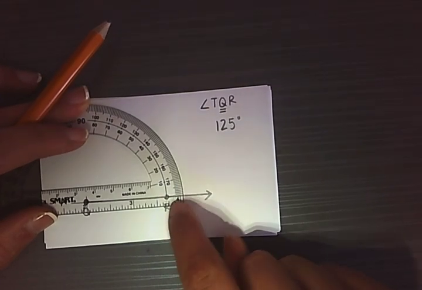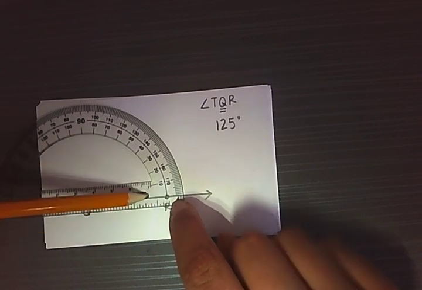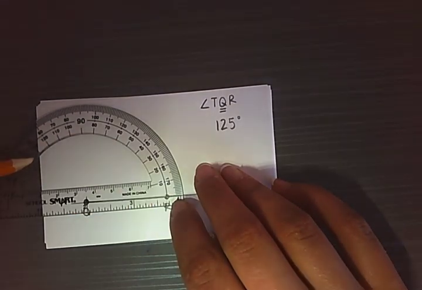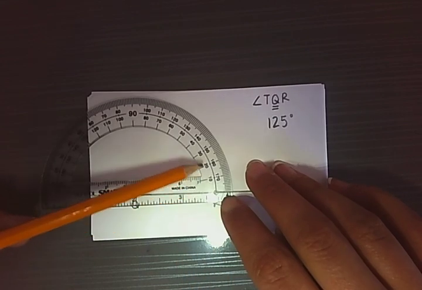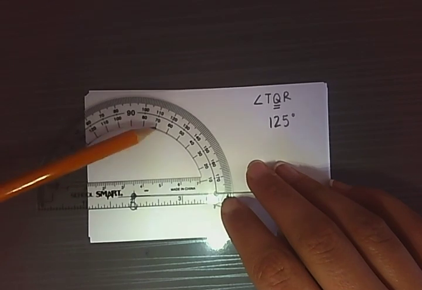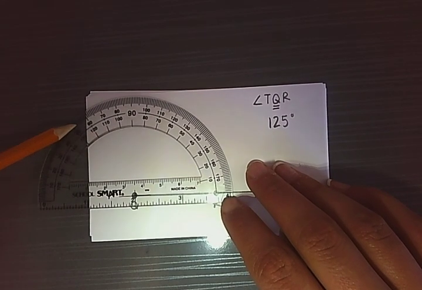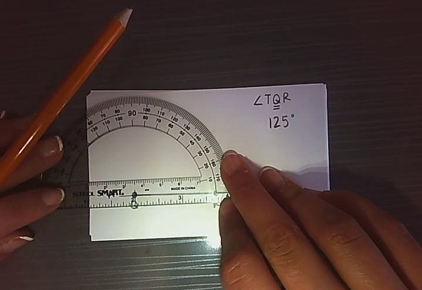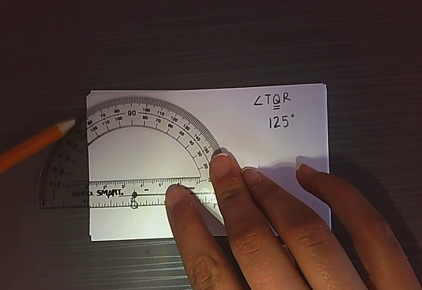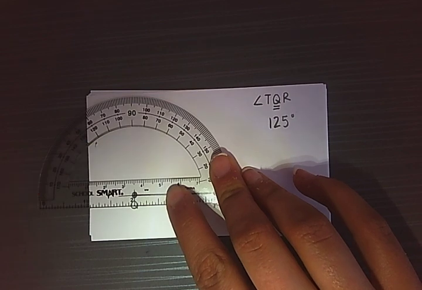Now my ray is pointing to this side, which means I need to count up, not down. So I'm going all the way to 125. So 0, 10, 20, 30, 40, 50, 60, 70, 80, 90, 100, 110, 120, and 125 would be right here. Right in the middle of 120 and 130.